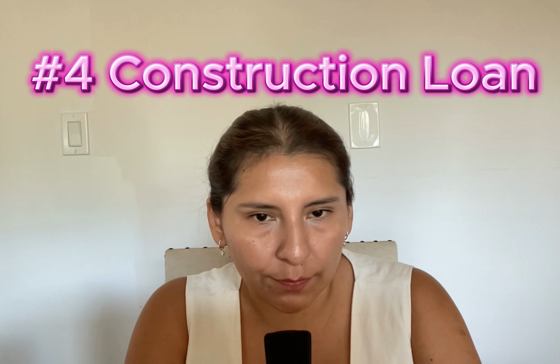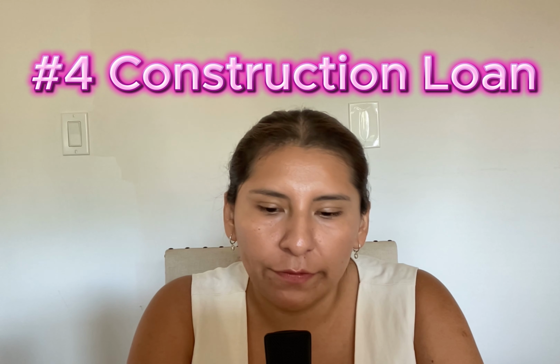Number 4. Another way of funding an ADU would be to obtain a construction loan. So if you're in the market looking for a primary residence and you want to build in the back of the unit or next to the unit, and the lot permits it, what you could do is apply for a construction loan instead of applying for an FHA or conventional loan, in which a construction loan will give you a more strict loan product.